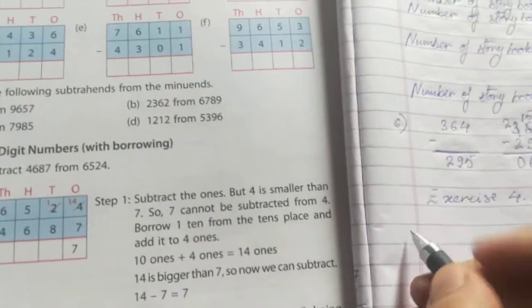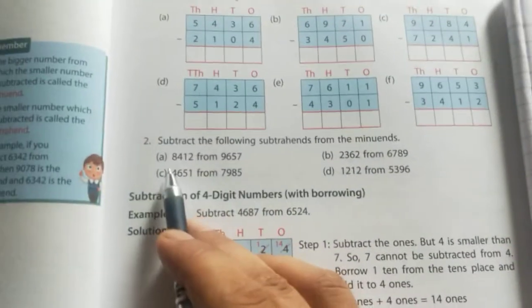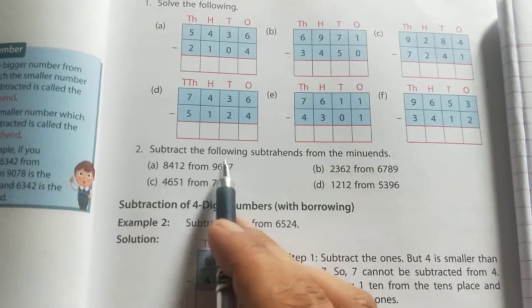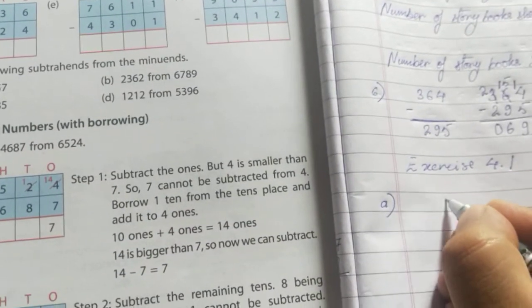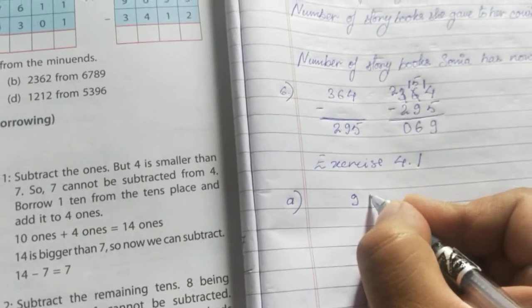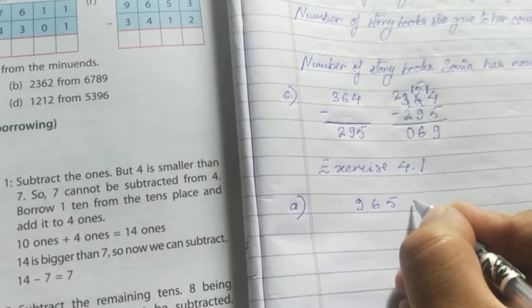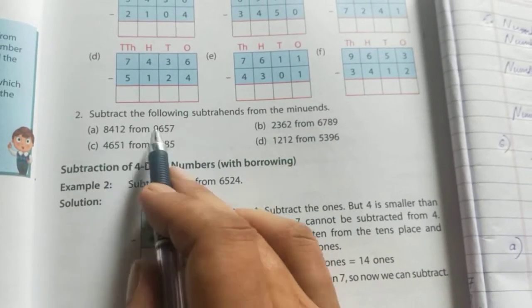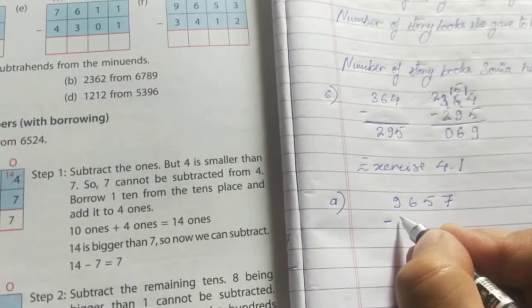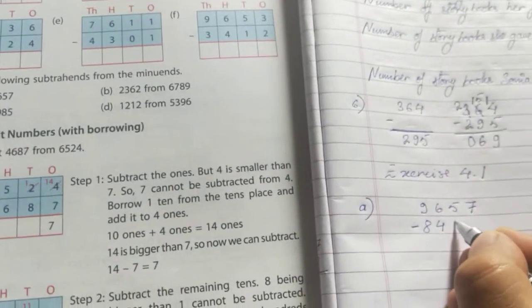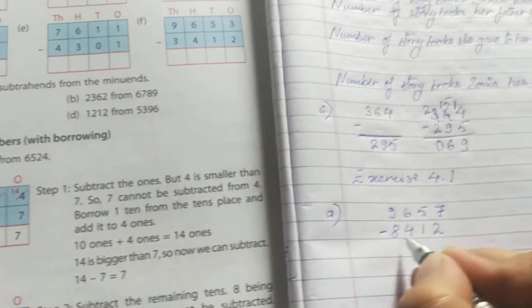Now in question number A, the minuend is 9657, and you are going to subtract 8412 from 9657. So we are going to subtract 8412.